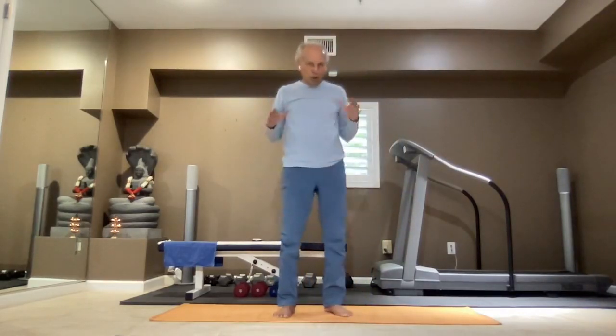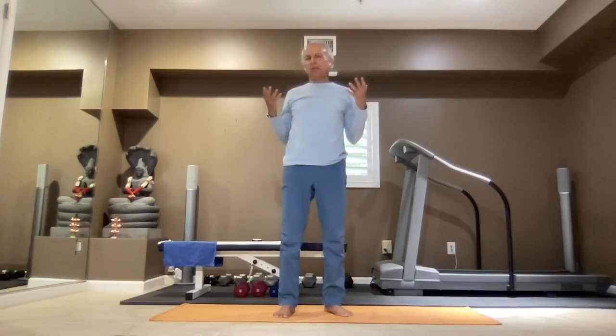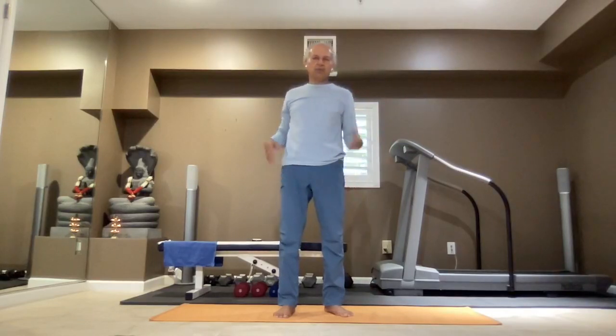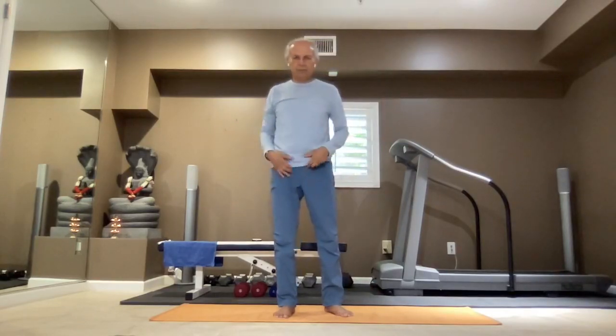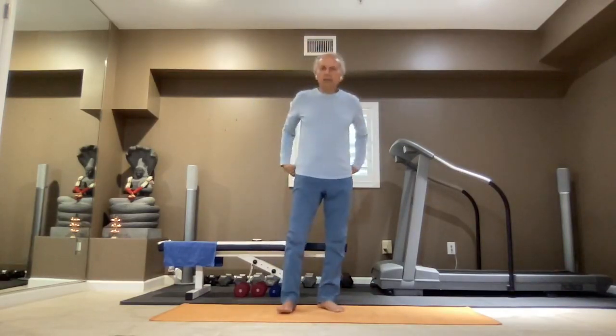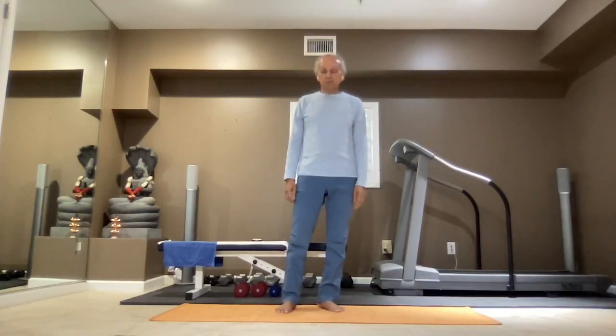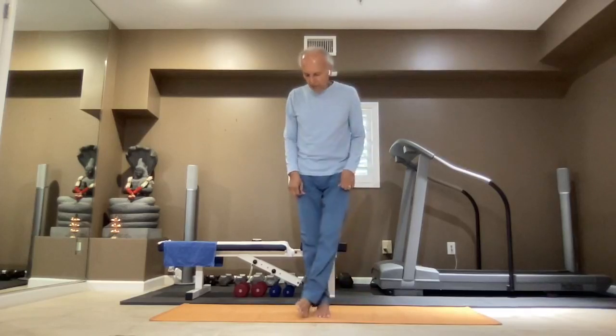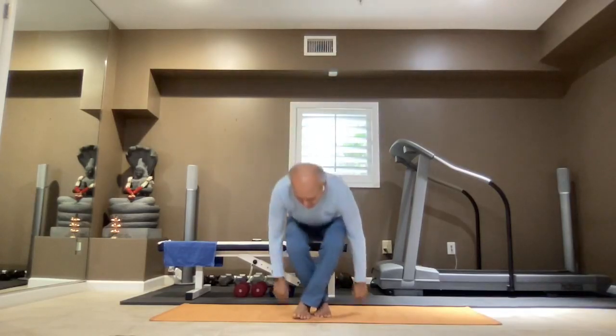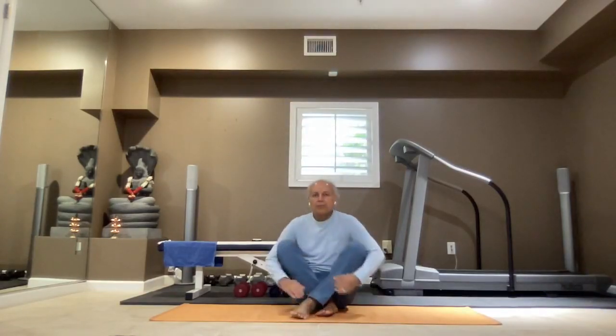Try this. Go all the way down, see if you can get up without a support. If you use one hand, you lose 25% of your health. If you use two hands, you lose 50% of your health. So, sit down again. Opposite side. Cross your feet on the opposite side. Sit down.